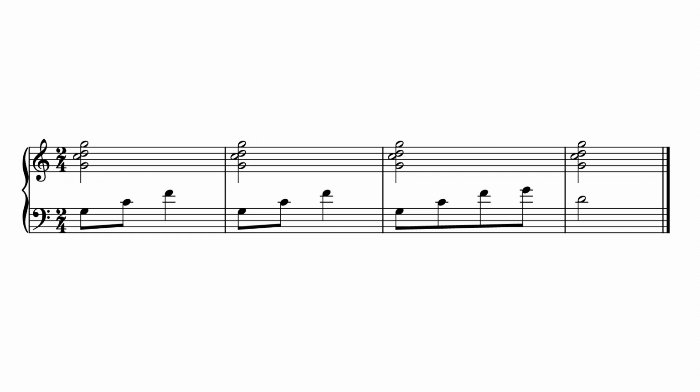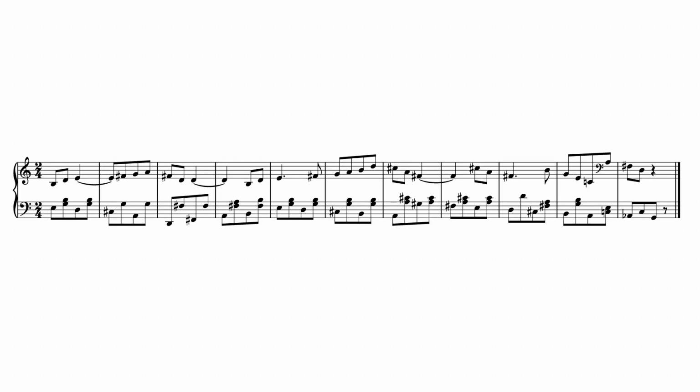What I think of as the second real theme enters in E Dorian at rehearsal number 3. The harmonies are diatonic to the Dorian mode, except for a G sharp passing tone in the middle of the theme and an A minor chord that sets up the final cadence.